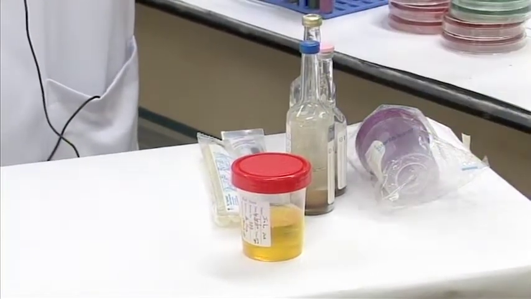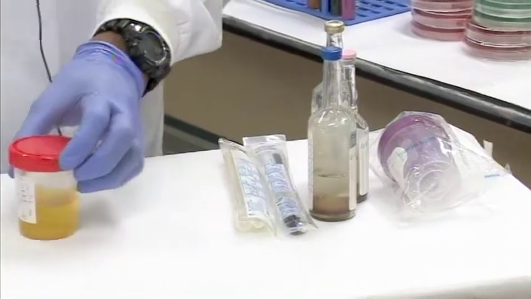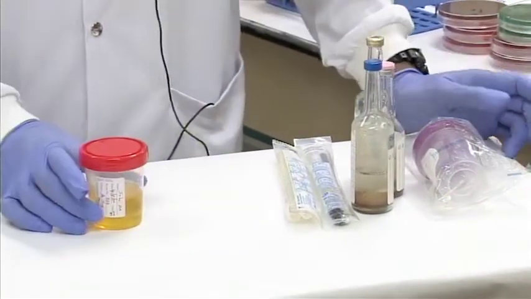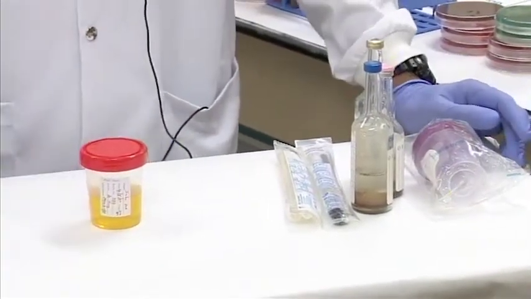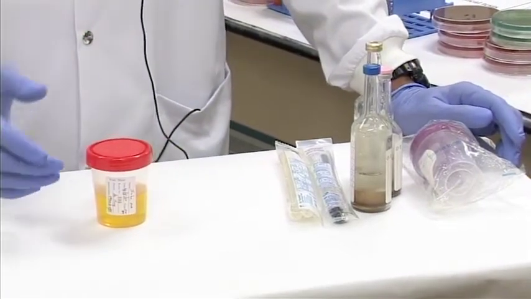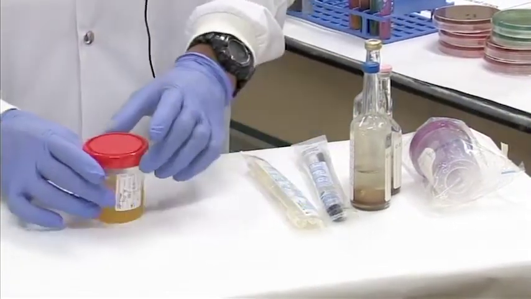Probably the most common sample you will encounter is a urine sample. In later videos, we will get into the actual processing of a urine sample. This is just an example to show you what a urine sample looks like.